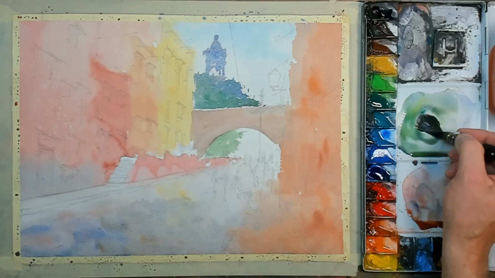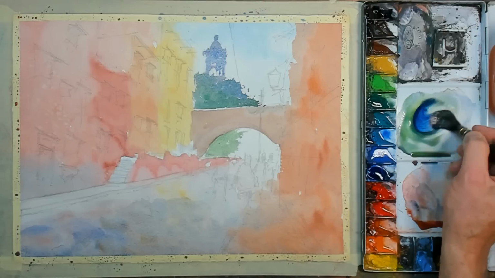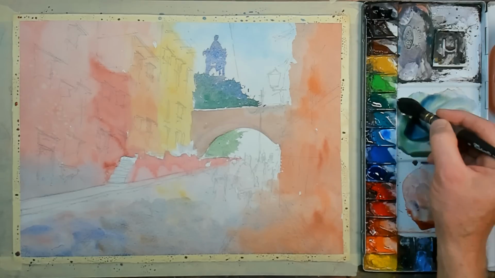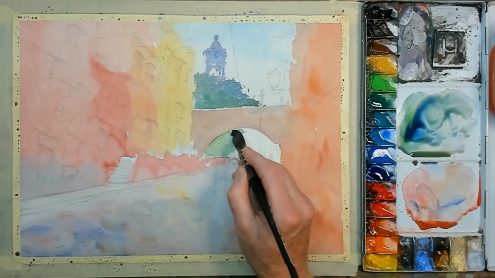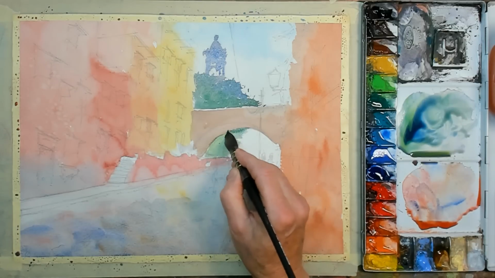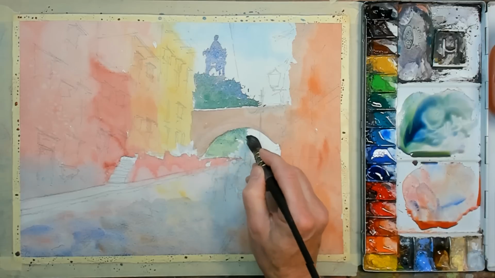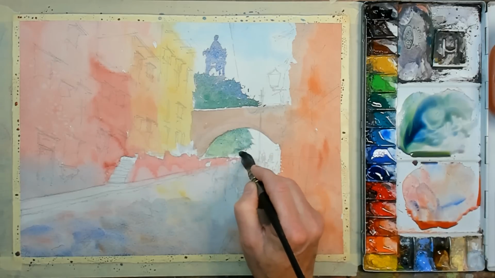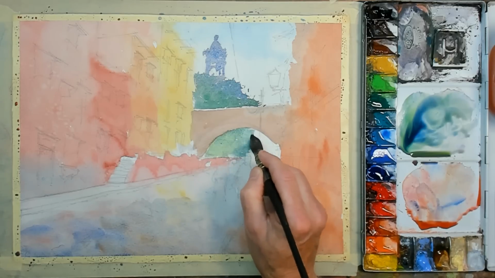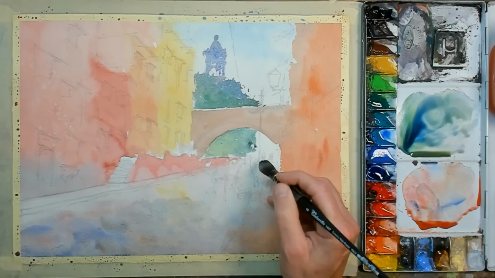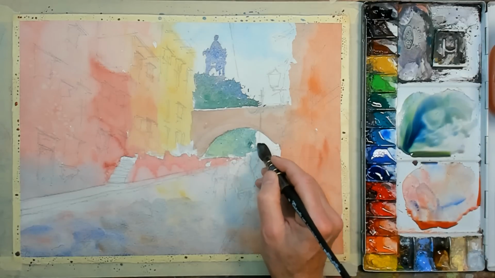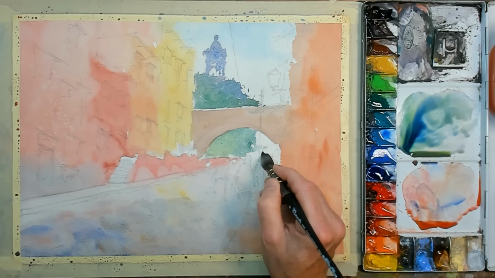Going further up the road, virgin green, ultramarine blue, or too much blue. And a bit of a gap. There's a bit of a light area there, which is quite attractive.